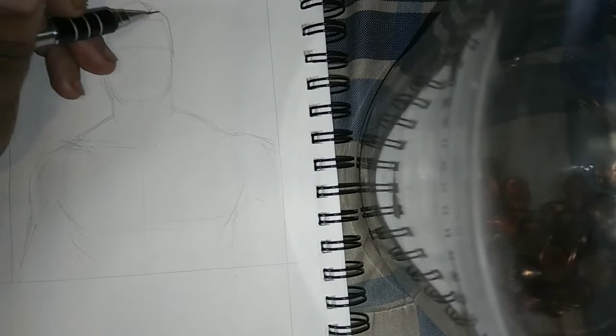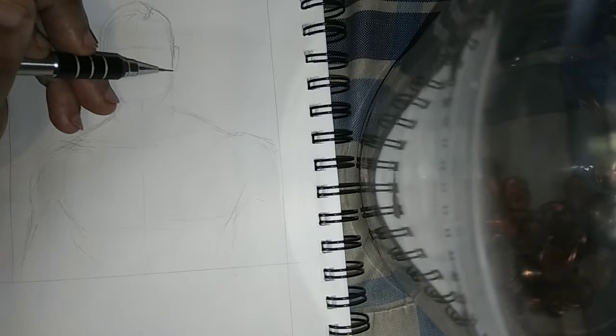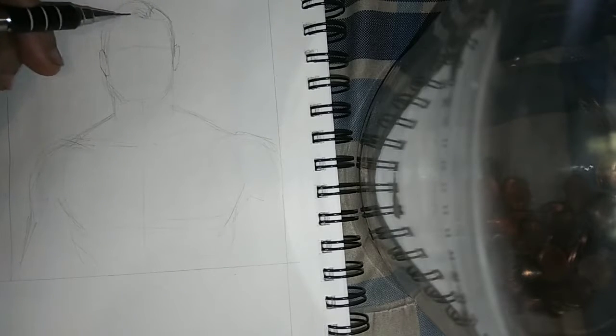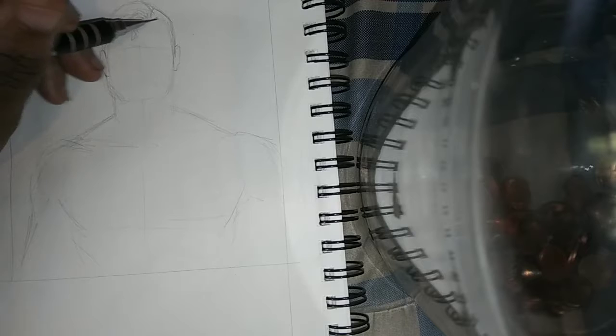We have the hair swooped over. Ears here. All right. And the famous S, the famous curl that looks like an S.